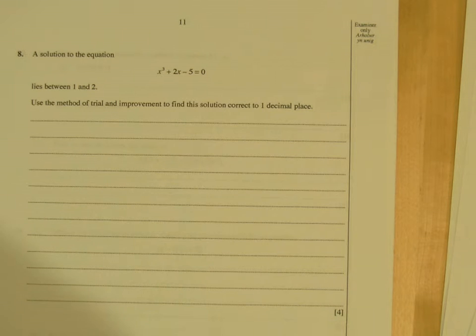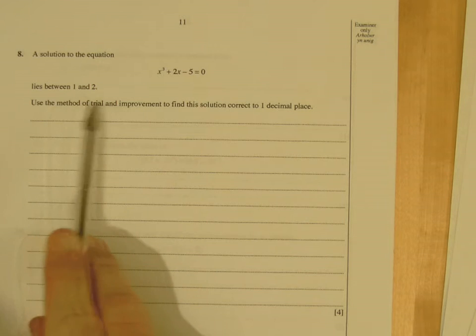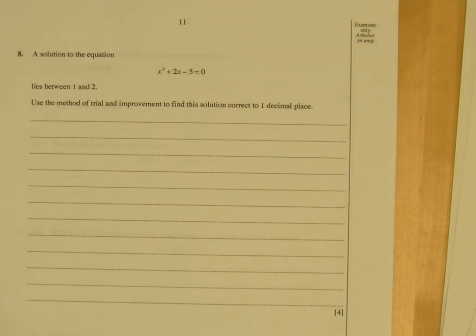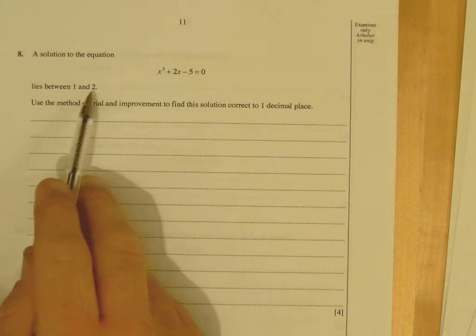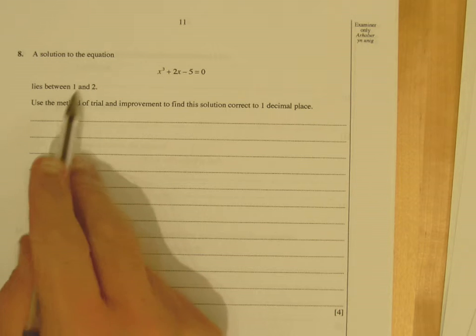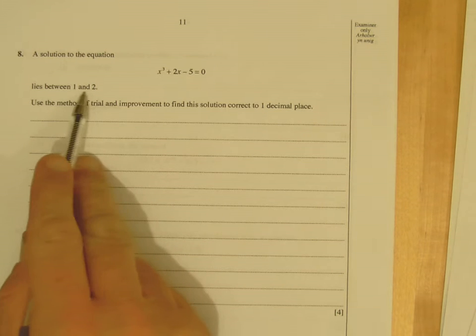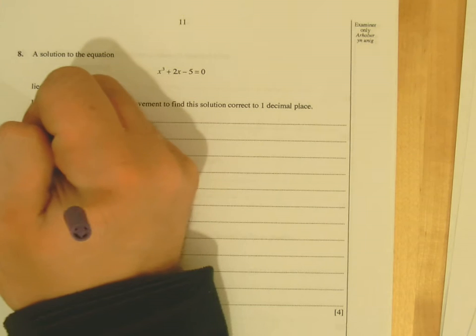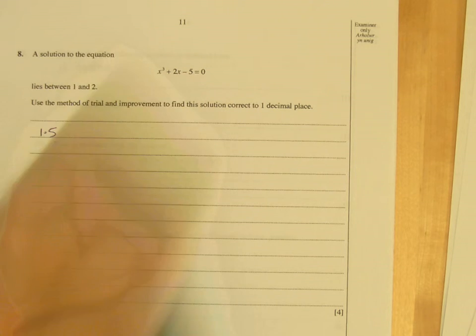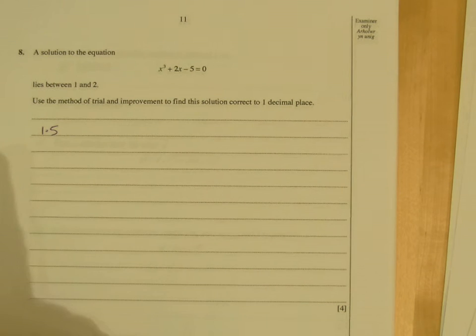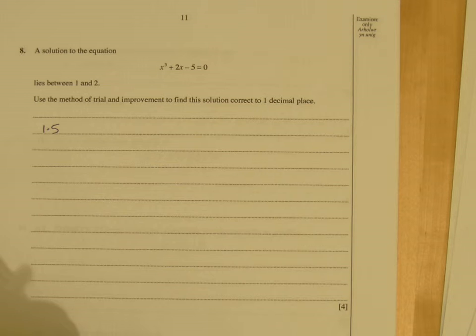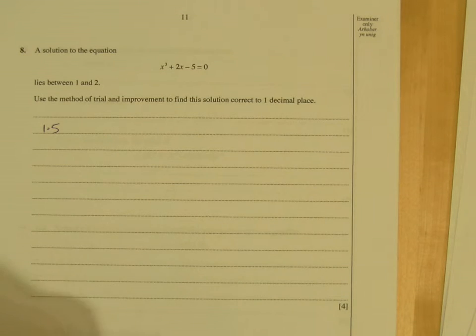Right, trial and improvement question, okay, and it says here the solution to the equation lies between 1 and 2, and you've got to use trial and improvement to get the solution correct to one decimal place. Now, if it lies between 1 and 2, the first thing you should be checking is exactly halfway between these two, so you need to set x to be 1.5, okay, always got to go halfway. If you want, that will give you your first mark, okay, so please always start in the middle.